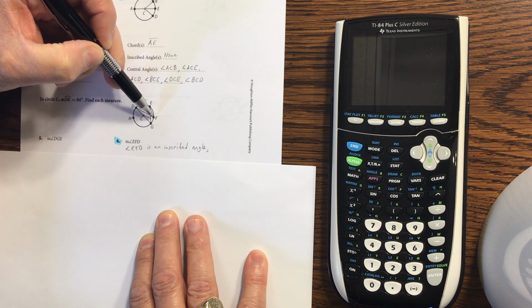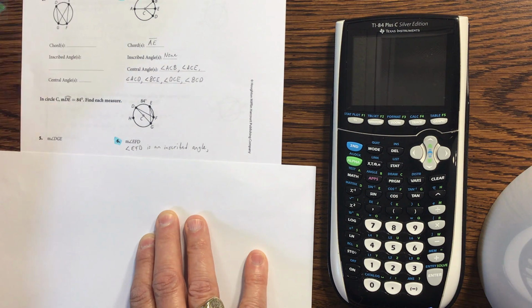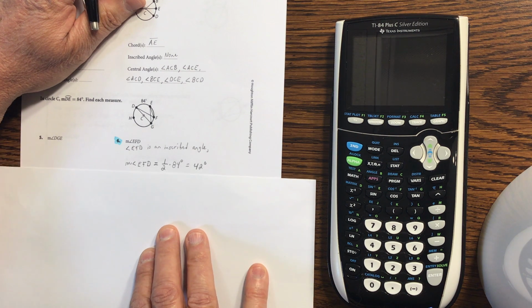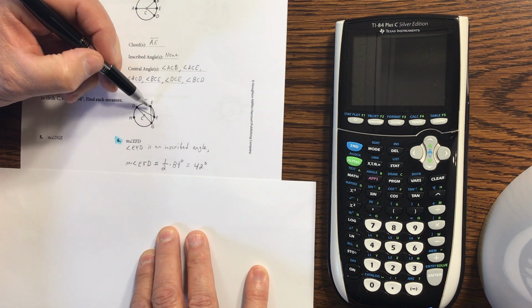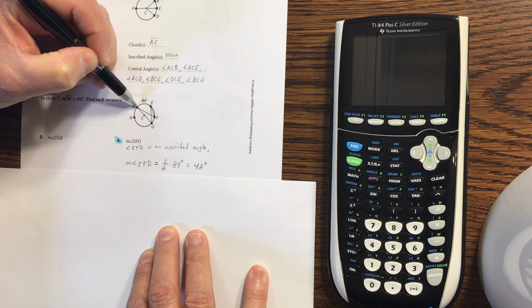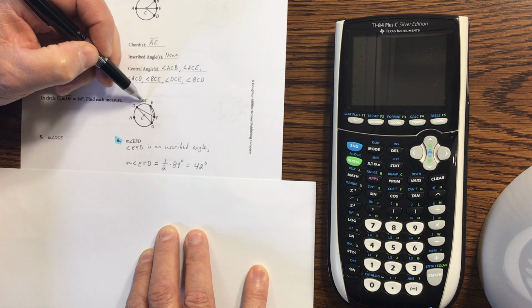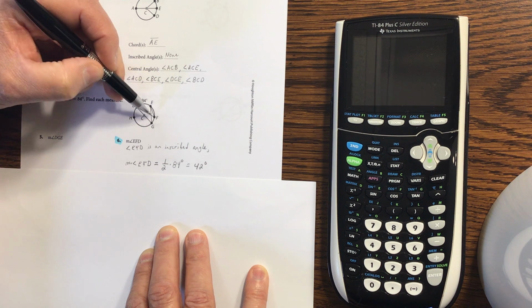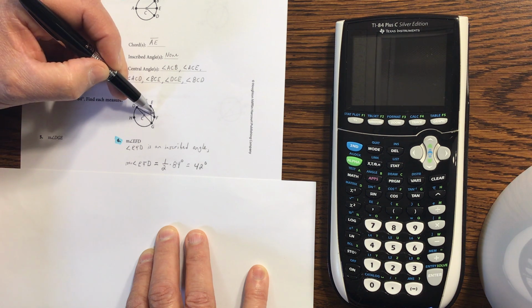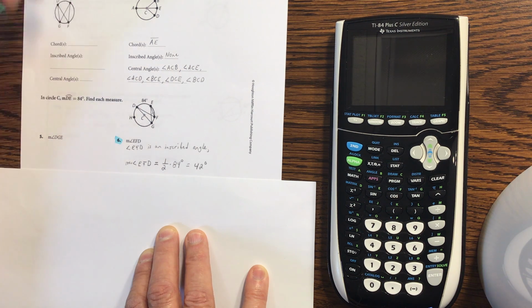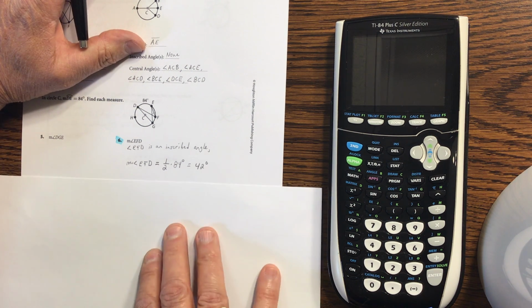So we are going to find out what EFD is, the measure of this one. We have to find this inscribed angle. So this is an inscribed angle. By definition, the measure of EFD will be 1/2 of 84 degrees. So the measure of EFD is going to be 42 degrees. Are you with me? And that's it.